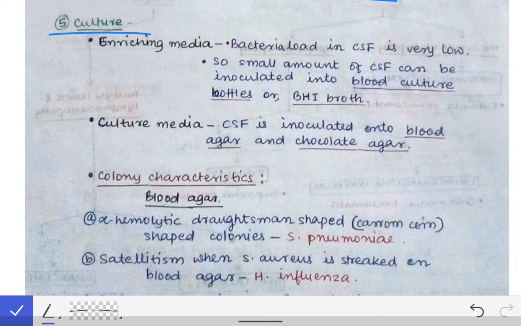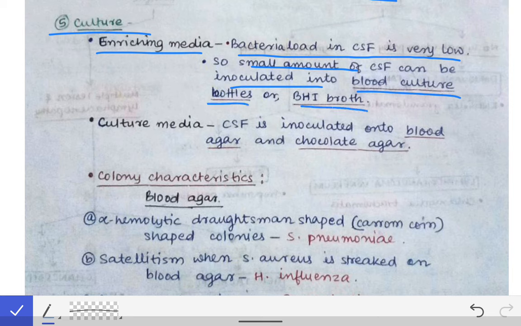So for culturing the CSF, we use enriching media. Why? Because bacterial load in CSF is very low. So a small amount of CSF is inoculated into the blood culture bottles or the BHI broth, and in the enriching media the number of the bacteria increases. Then we inoculate those bacteria onto the culture media. What culture media do we use? Blood agar and the chocolate agar.